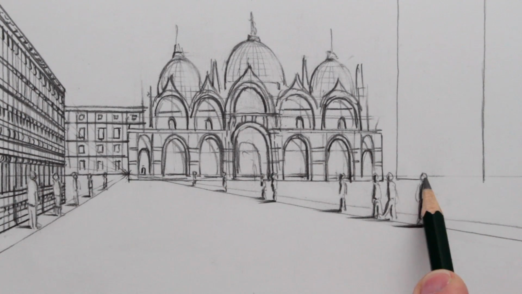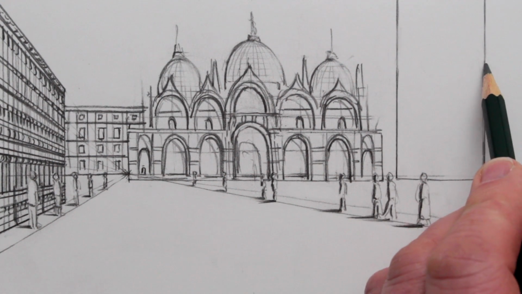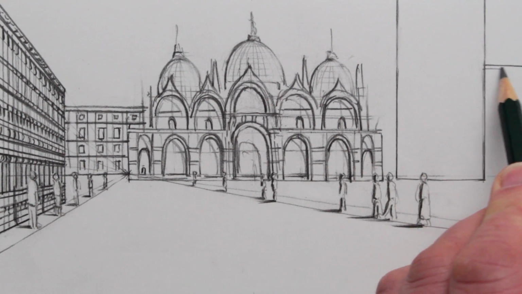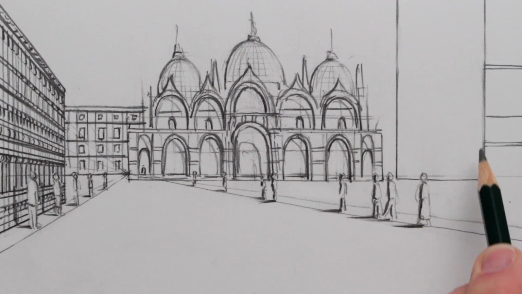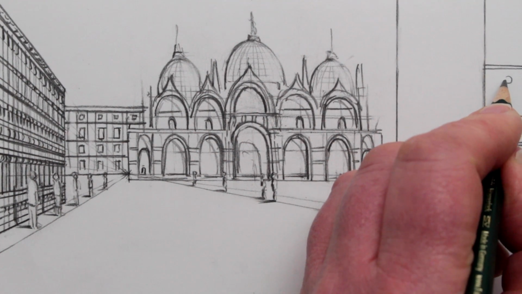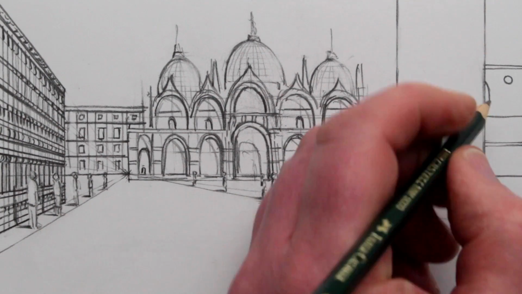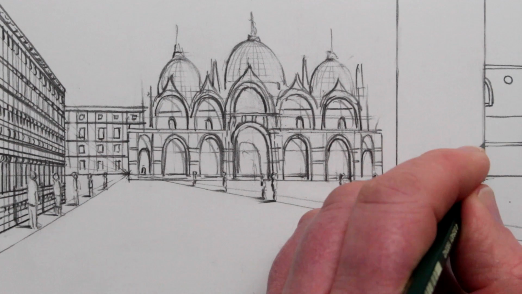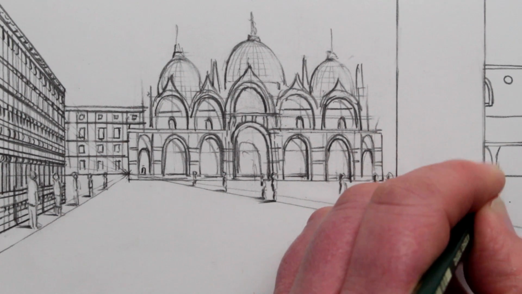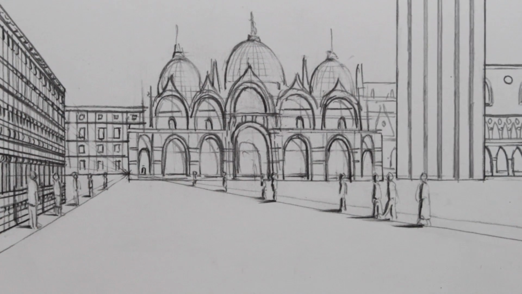To the right of the bell tower is the Doge's palace, but we can just see a bit of it. A small circular window at the top, part of an arched window, and some more arches on the ground level. It's useful to put this in because it gives scale to other parts of the drawing. We can add some vertical lines to the bell tower.